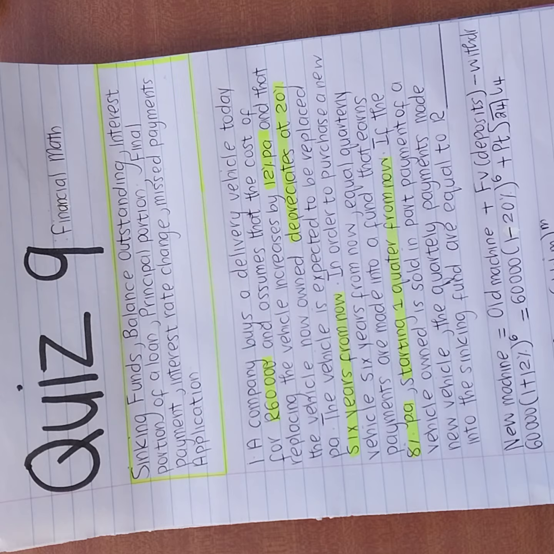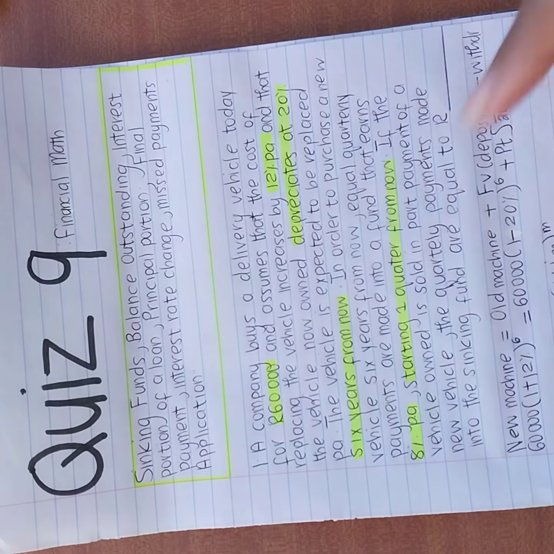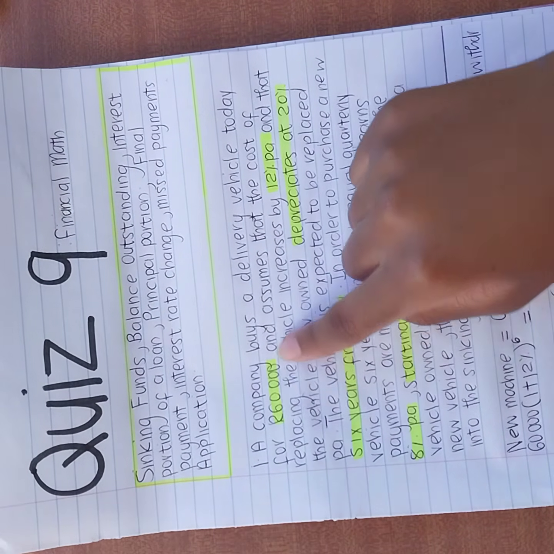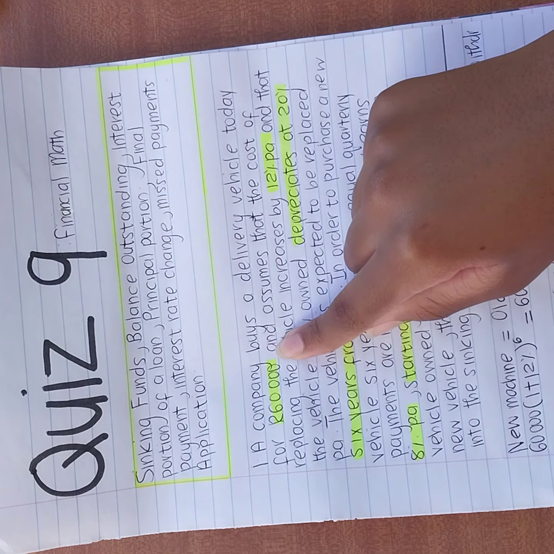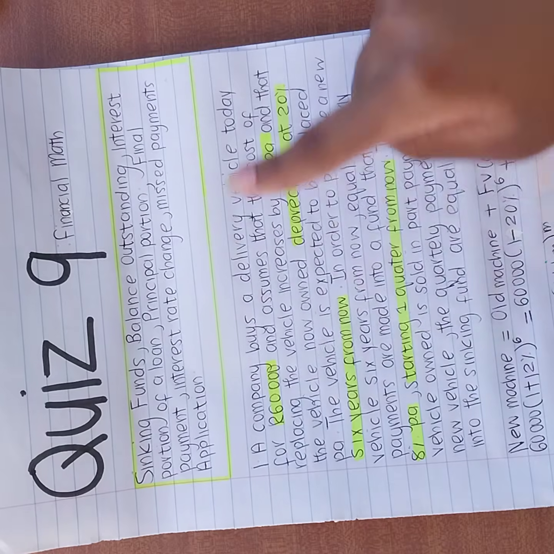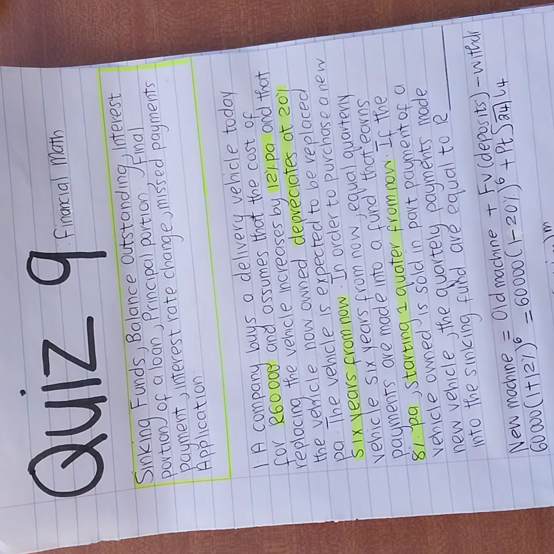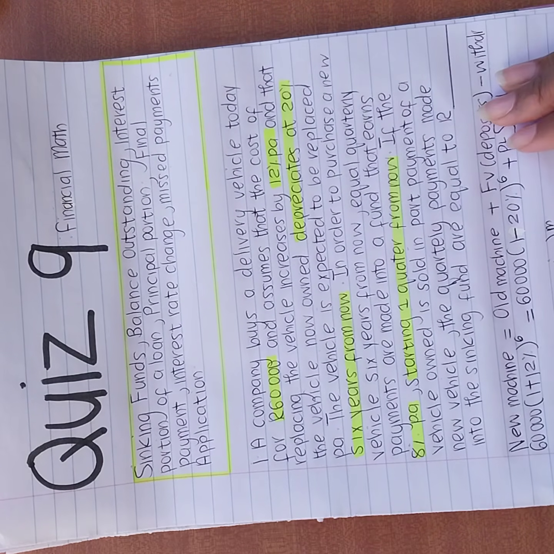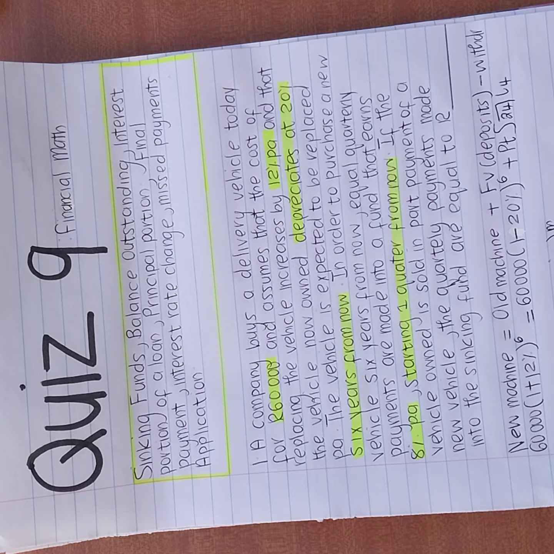And I also need to appreciate this vehicle, because there's inflation, right? The prices will increase. So to find out how much this same vehicle will be sold for in the market 6 years from now, I need to appreciate this 60,000 vehicle with the 12%, right? So whatever amount you will sell it for after depreciating it will be paid in part payment for the new vehicle that you will buy 6 years from now.